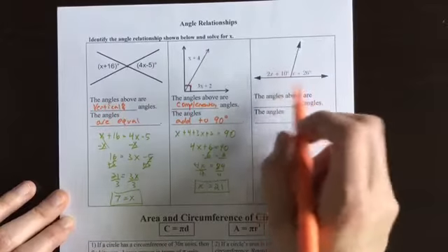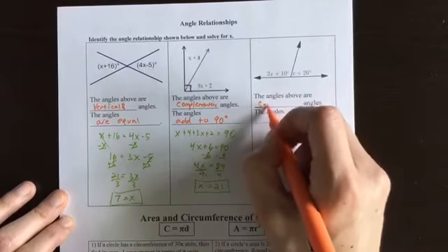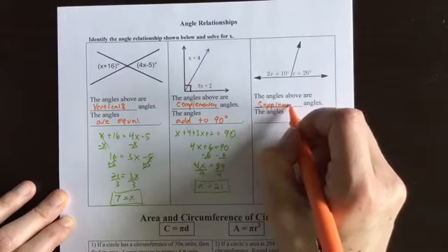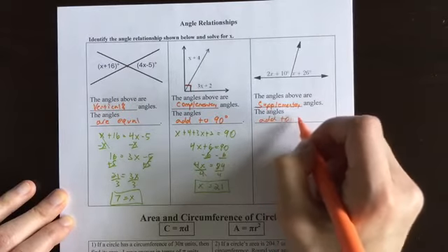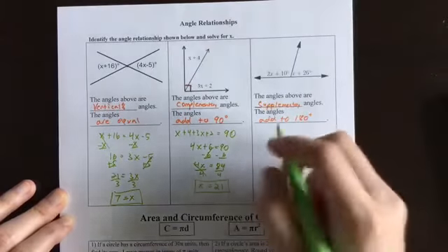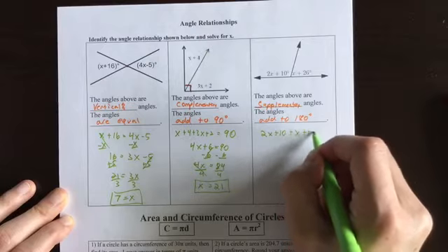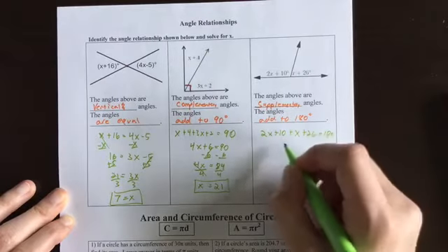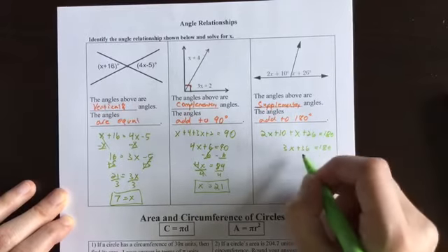The angles here, I see them forming that straight line, that 180 degrees, so they are supplementary, meaning that they add to 180 degrees, and we'll use that for our equation. 2x plus 10 plus x plus 26 equals 180. 3x plus 36 equals 180.